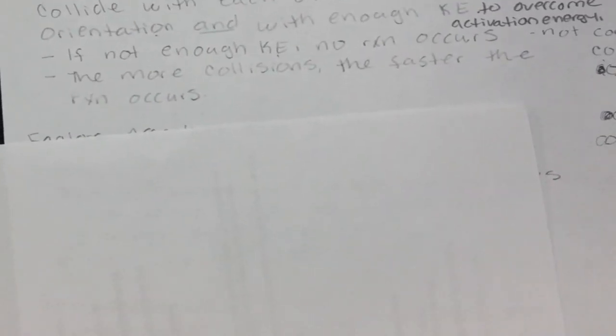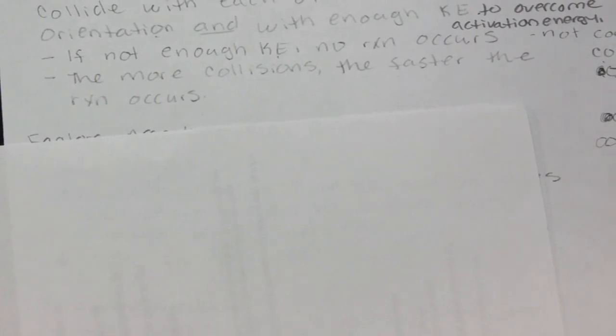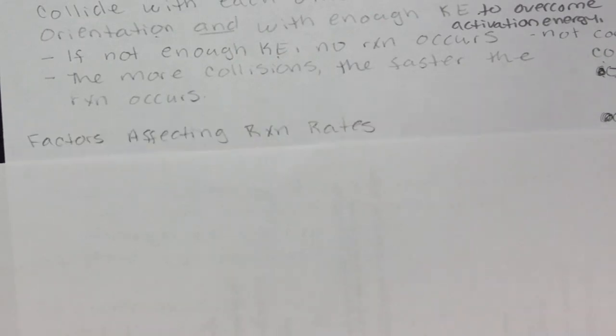The more collisions there are, the faster the reaction occurs because there's a higher statistical probability of those collisions having enough energy to overcome activation energy and in the correct orientation, right? The more collisions, the more likely we are to have a reaction. So let's look at some things that will affect our reaction rates.